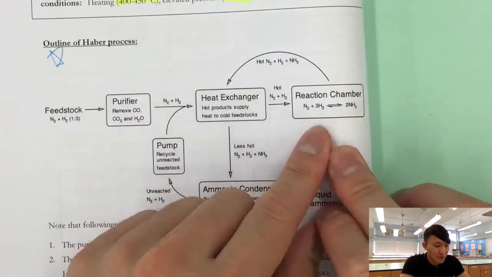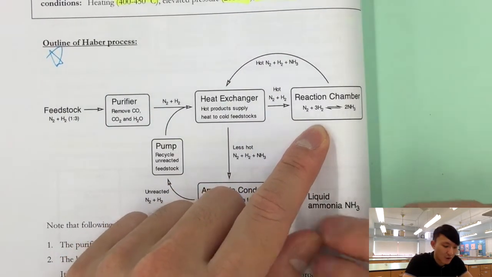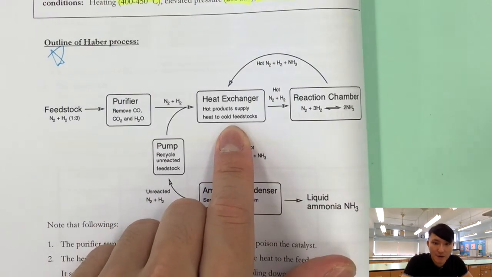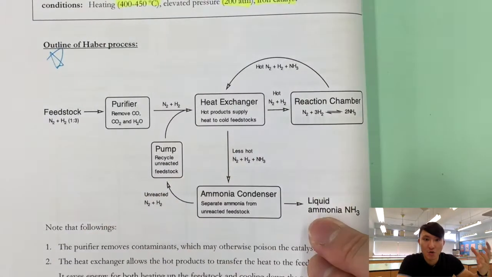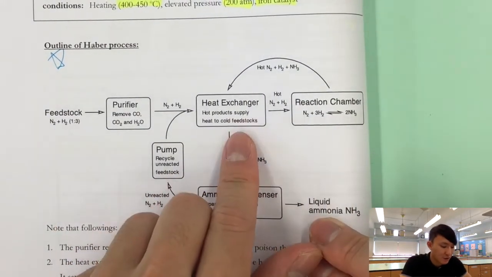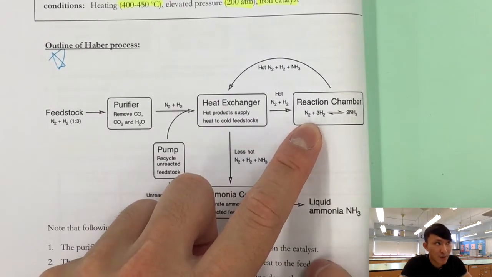The reaction chamber is operating at 400 degrees Celsius. Of course, we need to first heat up our feedstock before we load it into the reaction chamber. Otherwise, the chamber will be cooled down by the cold feedstock. So the feedstock will be heated up before loading it into the reaction chamber.